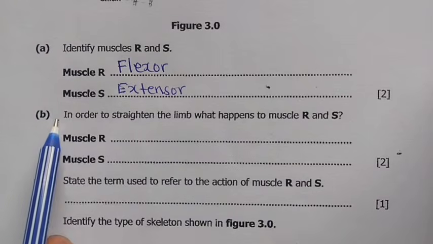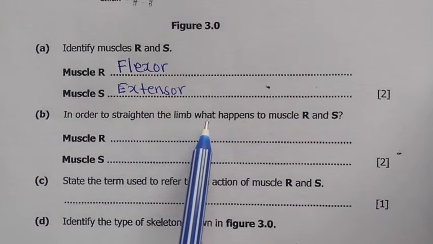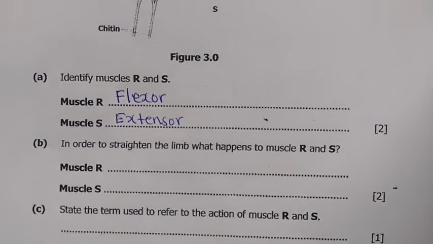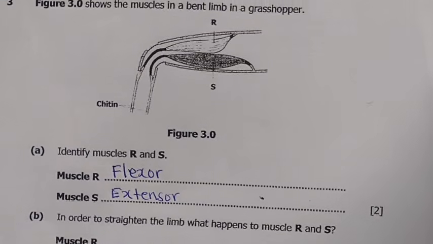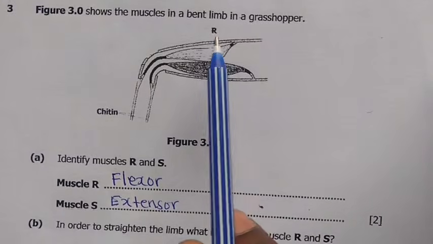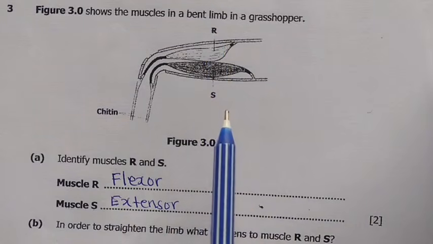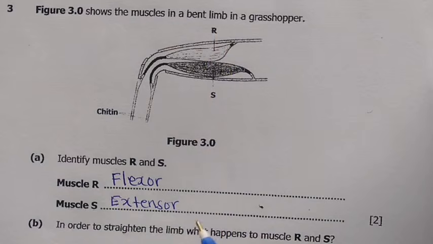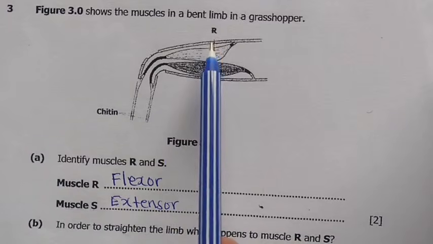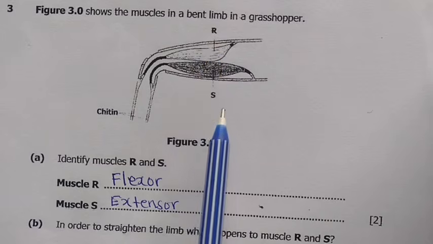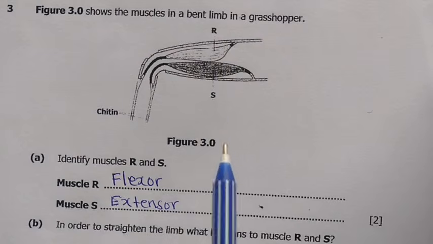Come to question B right here. In order to straighten the rib, what happens to muscle R and S? So when we look at our diagram, we have said muscle R is the flexor muscle and muscle S is the extensor muscle. If you want to straighten the rib, what happens to muscle R and S? The flexor muscle is going to relax, while the extensor muscle is going to contract.